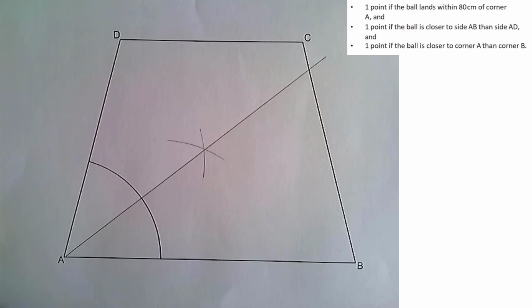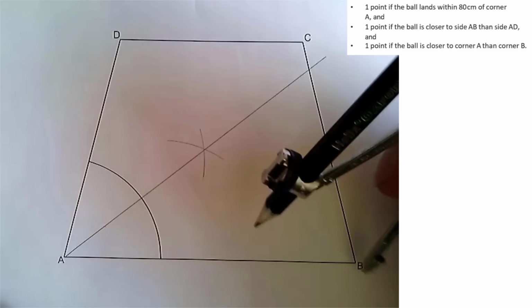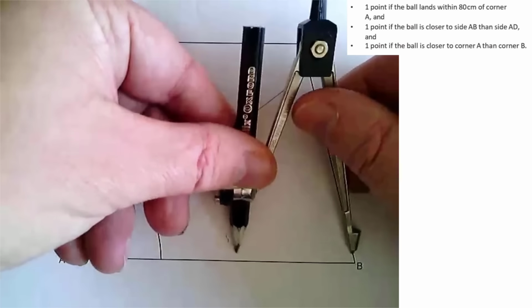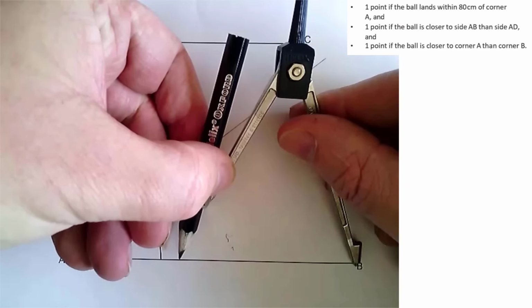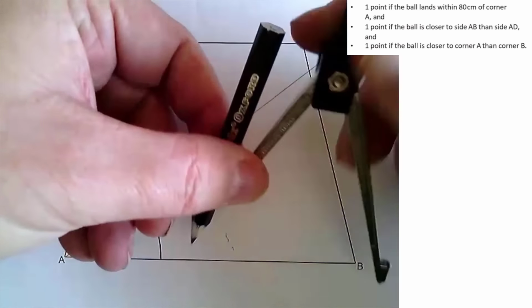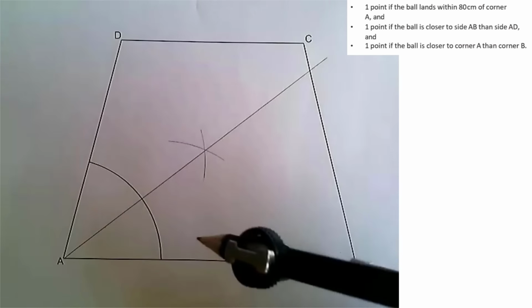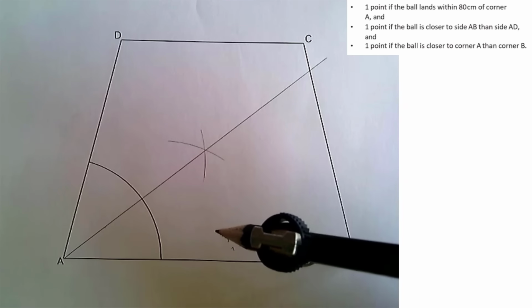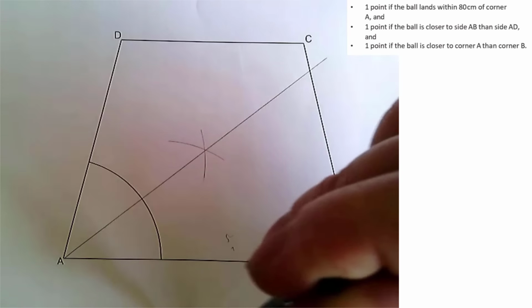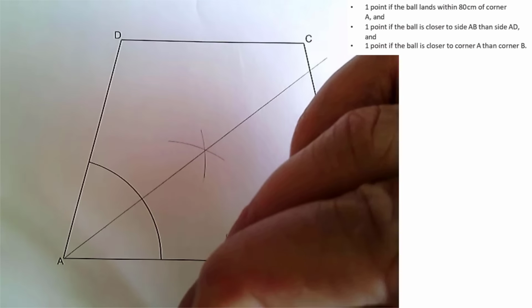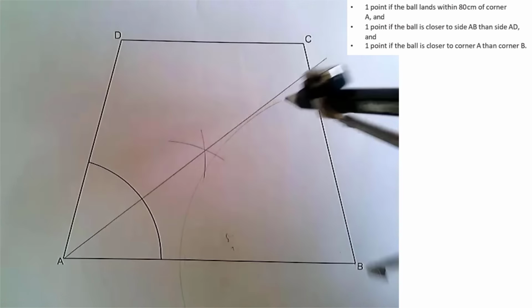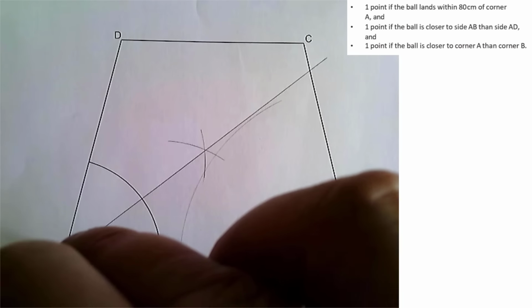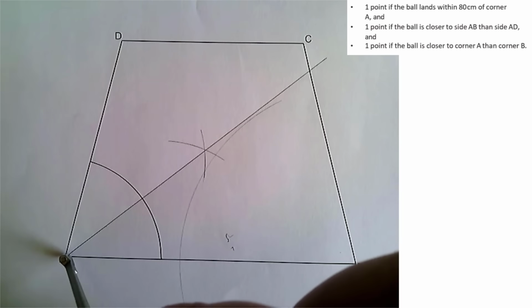In order to draw a perpendicular bisector, I'm going to set my compass to a little bit over halfway between those two points, and draw an arc with the compass based at B. Okay, a bit of a semicircle going on there, and then switch over to A, and I'm going to draw another semicircle. We should find that they meet in two places.